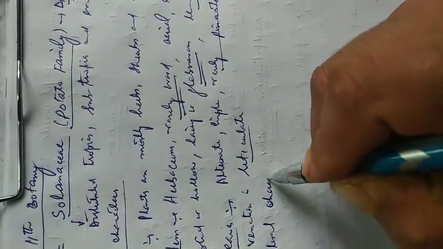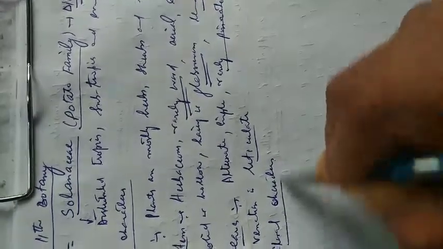We have discussed the vegetative characters. First habit: plants are mostly herbs or shrubs and rarely small trees. Stem is herbaceous, rarely woody, aerial, erect, cylindrical, branched, solid or hollow, hairy or glabrous, but underground in potato, that is Solanum tuberosum. Leaves are alternately arranged, simple, rarely pinnately compound, exstipulate, venation is reticulate.